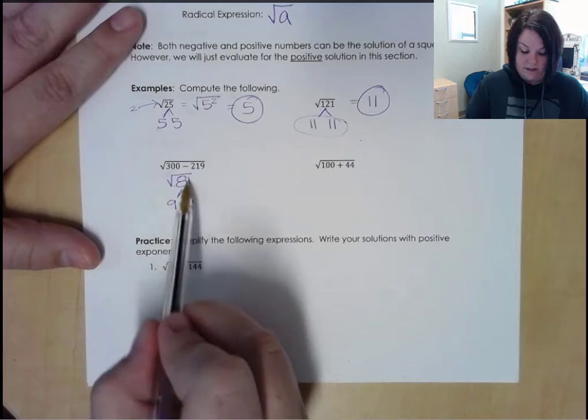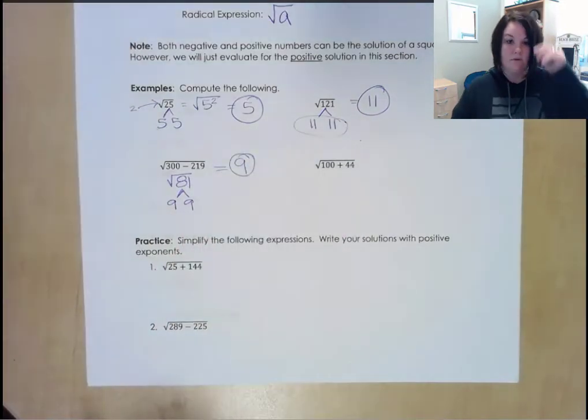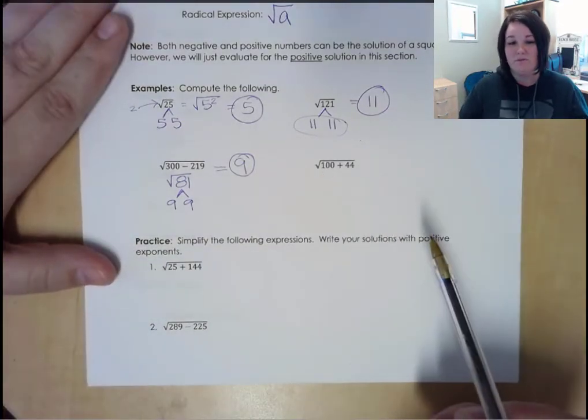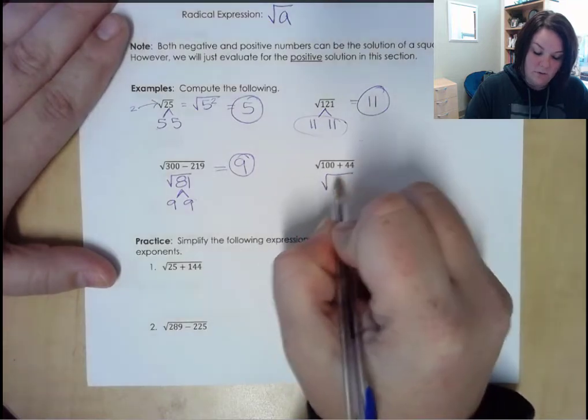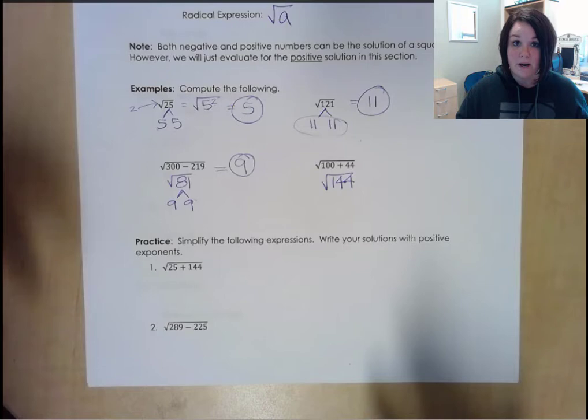And since that's the only thing under the radical, I can go ahead and say this is just going to equal 9, right? All right, same thing with the next one. I have 100 plus 44. That's going to give me the square root of 144. 144 is also a perfect square.